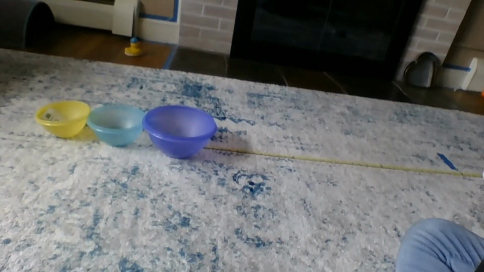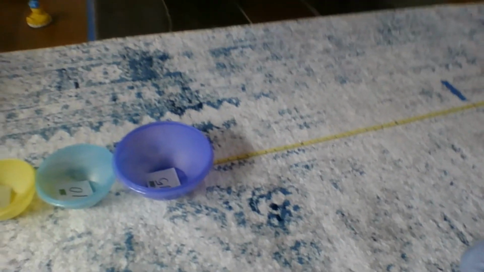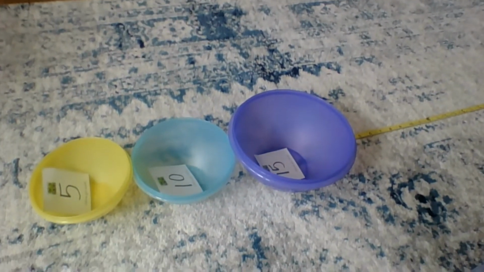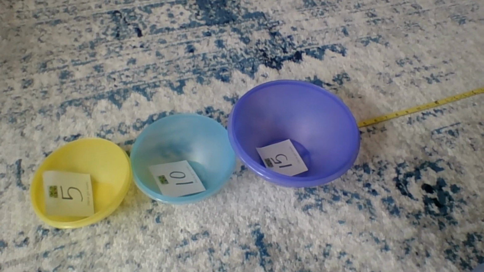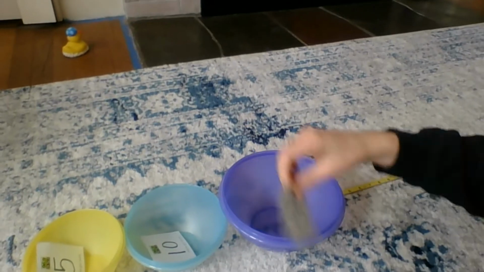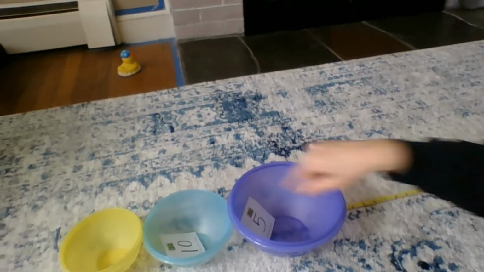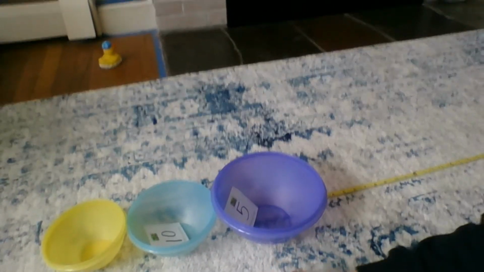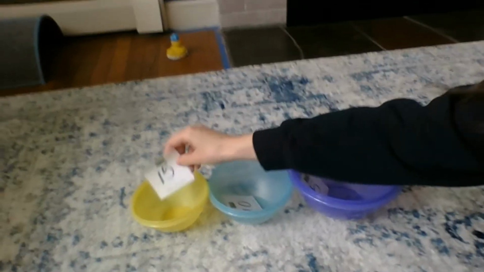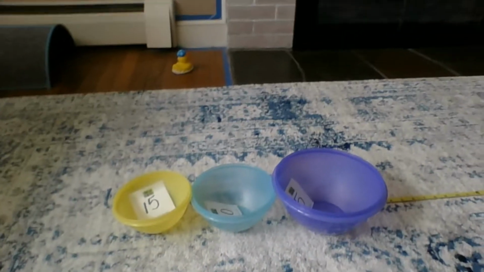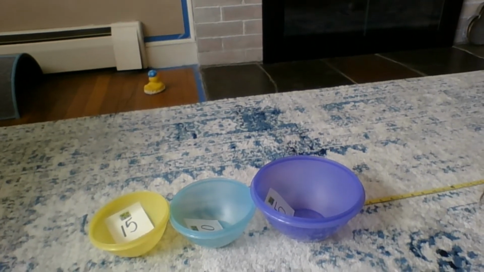So for my target, and you can make your target however you want, I use 3 different size bowls, because the larger bowl is actually going to be worth the least amount of points, 5 points, right? Because that would be the easiest bowl to get it in. The middle bowl is going to be worth 10 points, and then the smallest bowl is going to be worth 15 points, because that's really going to be hard to get that into. Okay, so I set up my target.